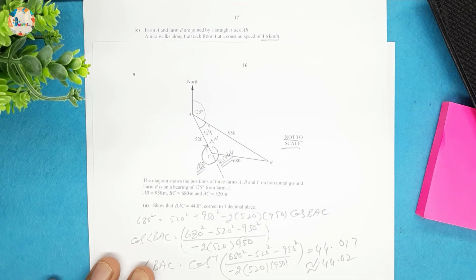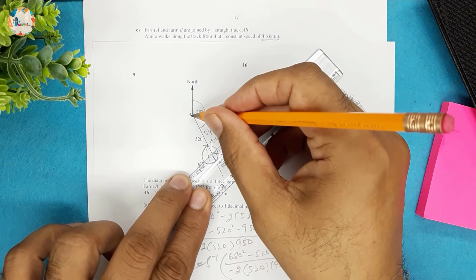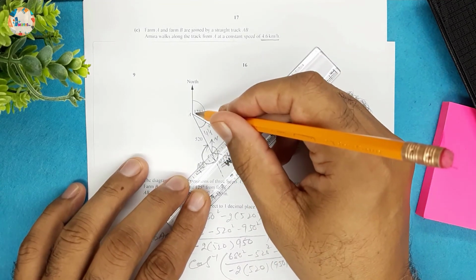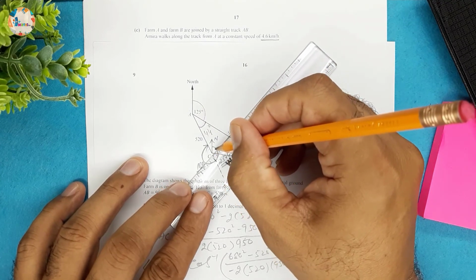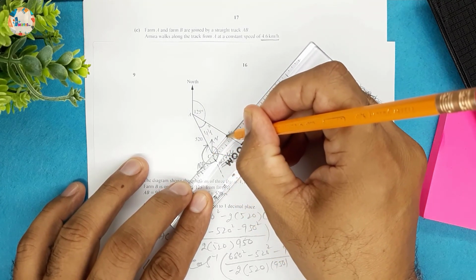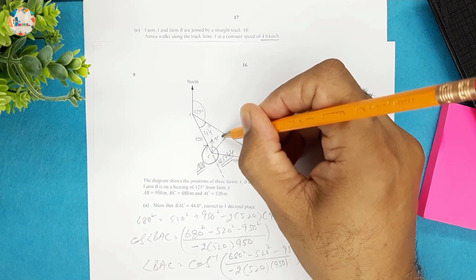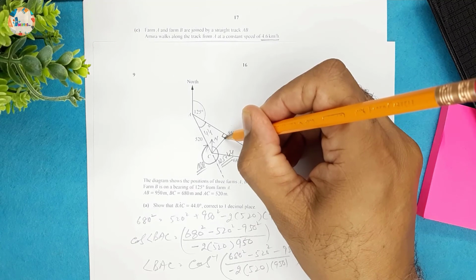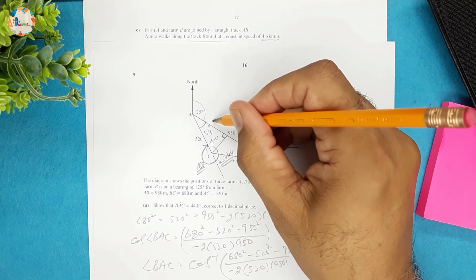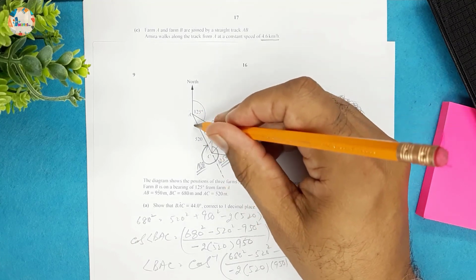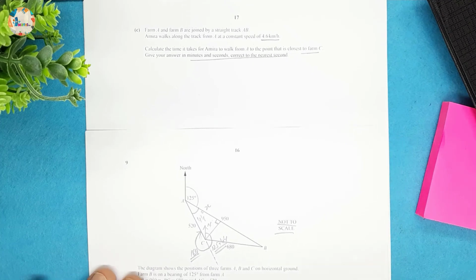So for this one we will be taking the shortest distance. The question is that the person Amira starts walking from here and reaches the point which is exactly here, like the nearest point to C. It means this is the shortest distance, so it makes an angle of 90 degrees. So we have to find this distance. This one is, for example, x. So x we can find using this angle 44. So we'll be using this triangle.